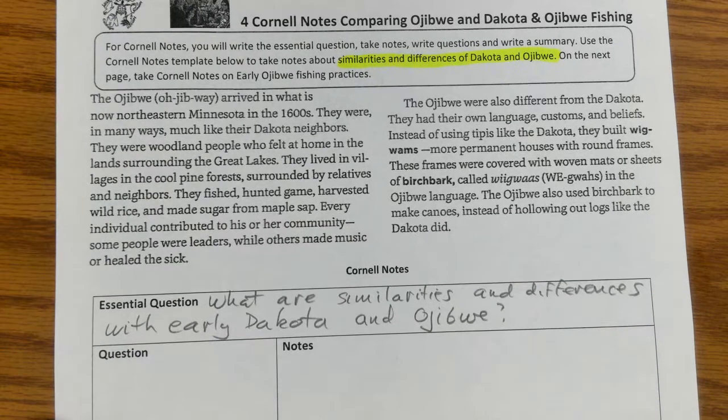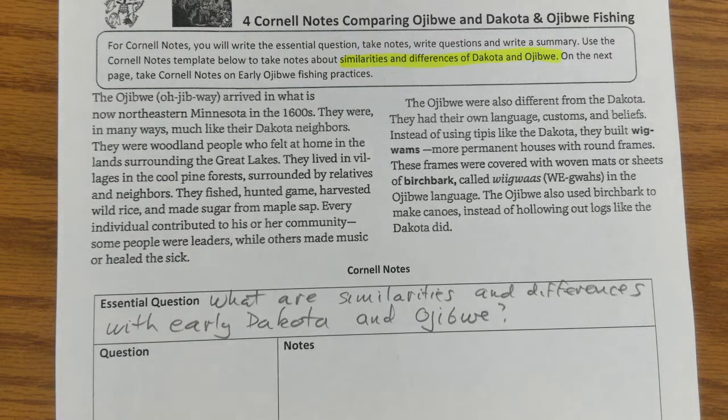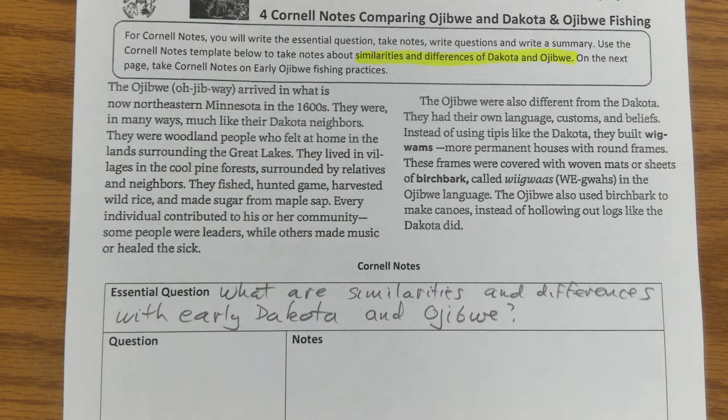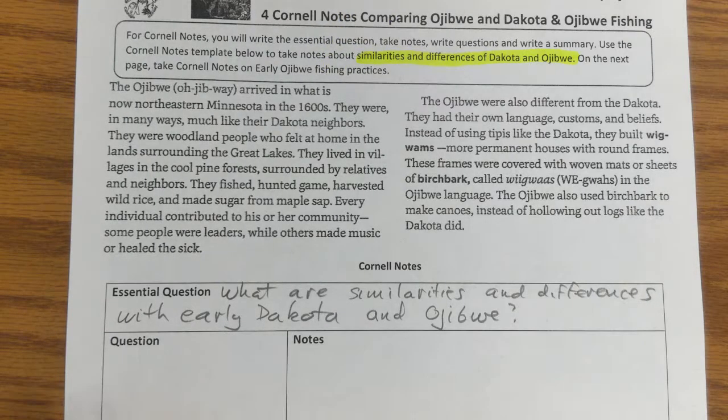All right. The next thing we're going to do is highlight information that will help us answer this question, keeping this question in mind, similarities and differences with early Dakota and Ojibwe. And I don't have a real right or wrong answer about how much to highlight. Often I'll highlight more than I really will use for notes, but I'm just going to do the best I can to focus on this question. So I'll read this and then highlight as I find information.